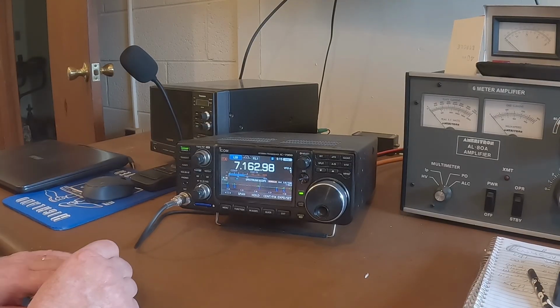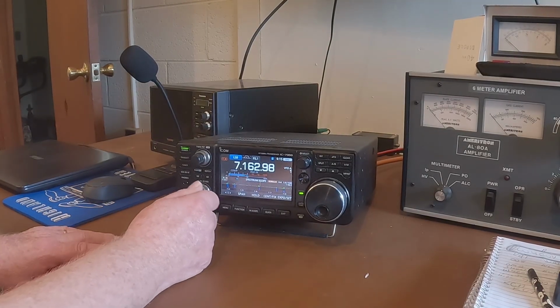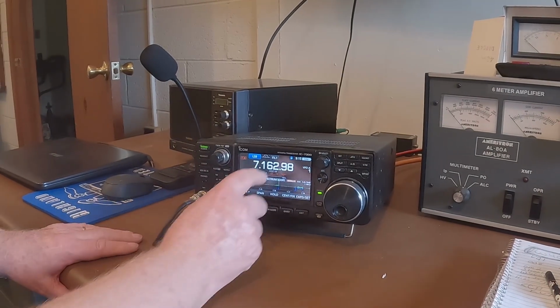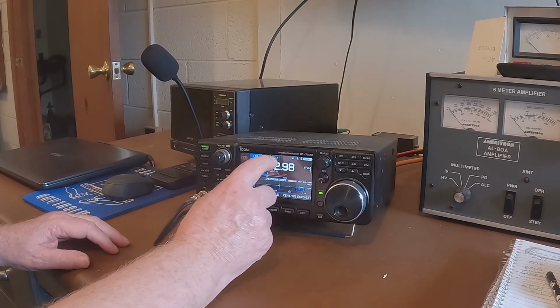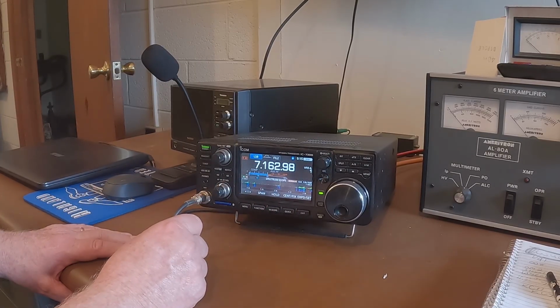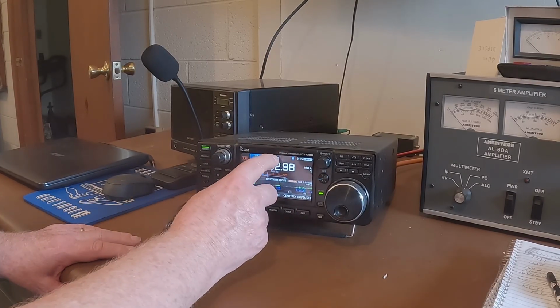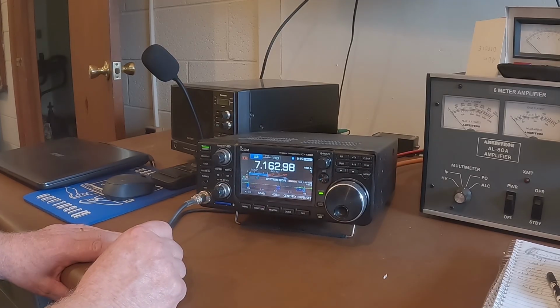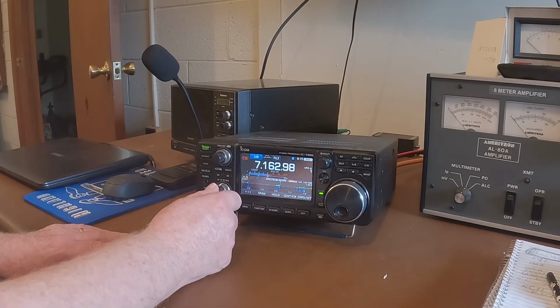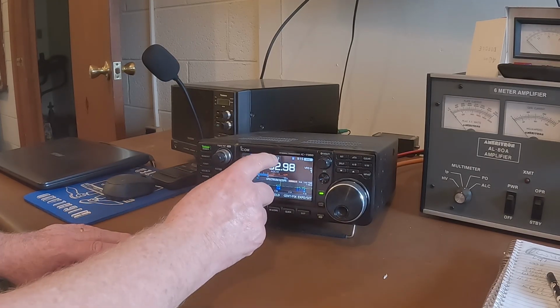Yeah, the filters on here are kind of neat depending on the mode that you're on. Filter 1 is usually the widest. You touch it, it'll go to a slightly narrower filter. Touch it again, it'll go to even a narrower filter. You probably can't, maybe you can tell the difference.